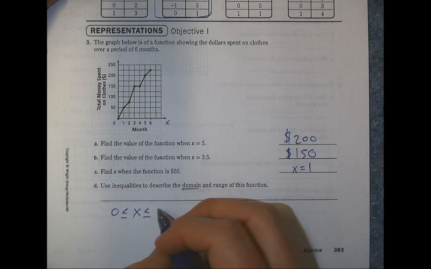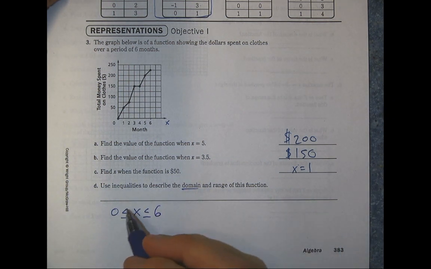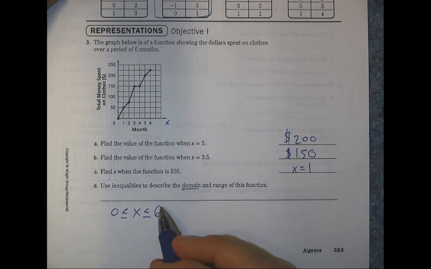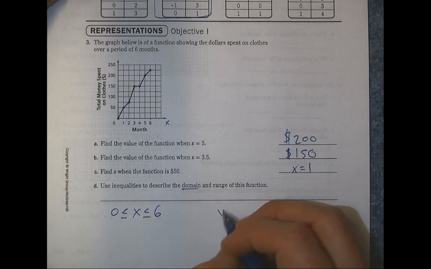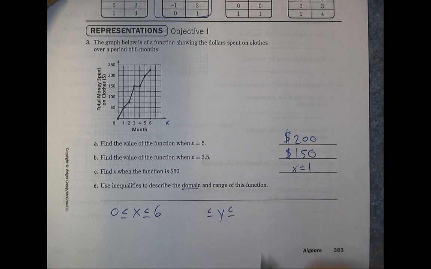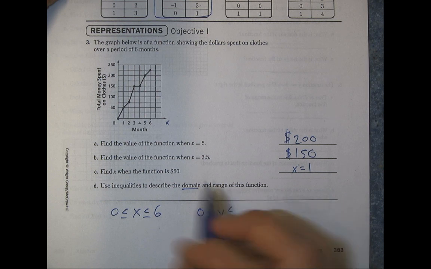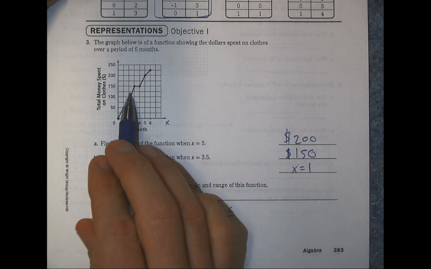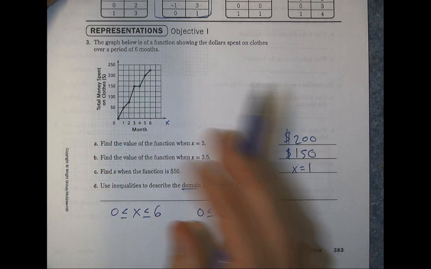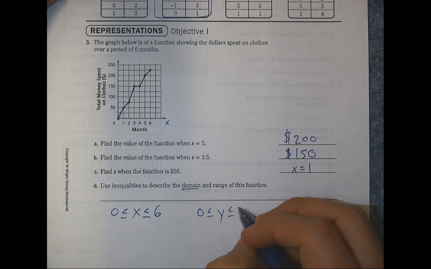So everything from 0 to 6. X is greater than or equal to 0, but also less than or equal to 6. Range expressed in terms of y. My y value also goes from 0. And it is continuous. It does not disconnect all the way up to 225.